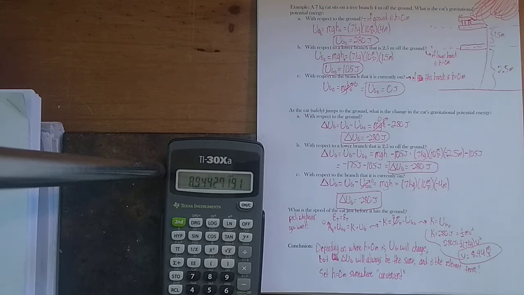So what this has all been is just to show you that you can set h equals 0 wherever you want, and you will be able to solve the problem the same way in any case.